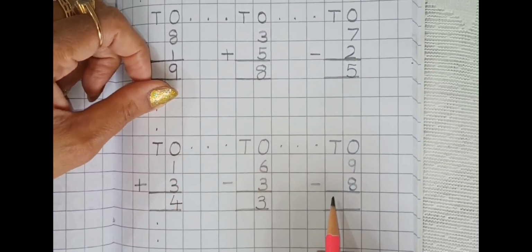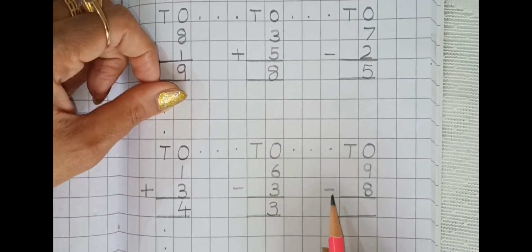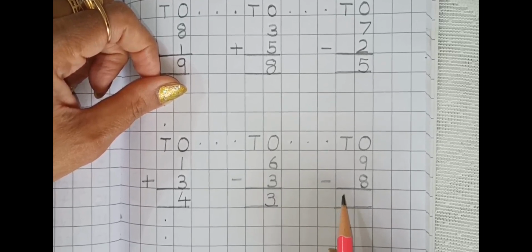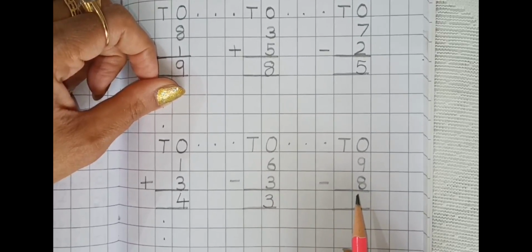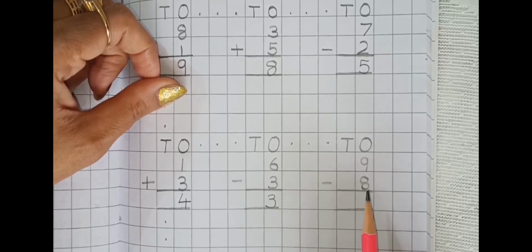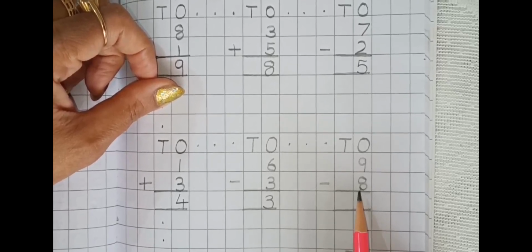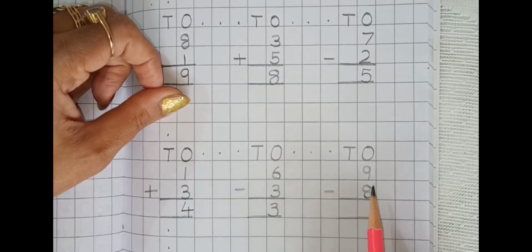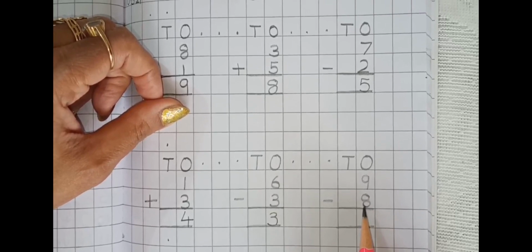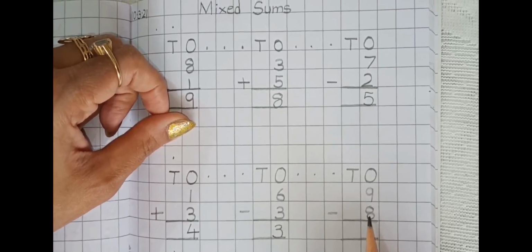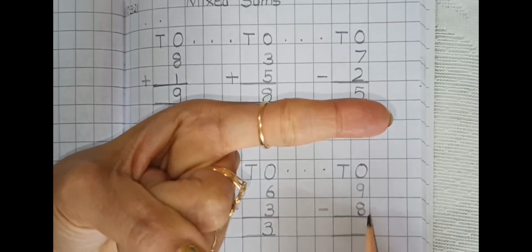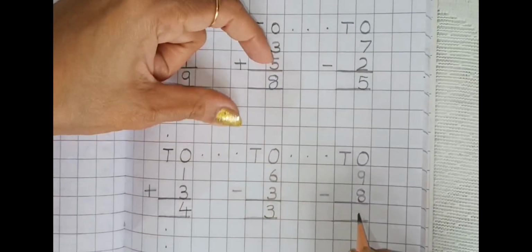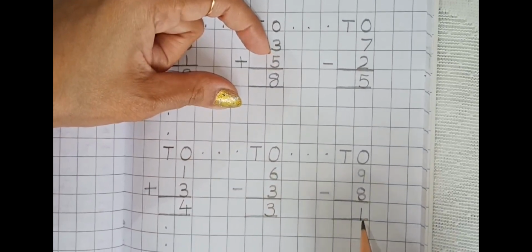Now next sum. The next sum is of subtraction. So in subtraction we have to keep the smaller number in our head. Which is the smaller number? Yes, 8 is the smaller number. So we'll keep 8 in our head and we have to count till 9. 8 in our head. After 8, 9. How many fingers are there? Only one finger. So the answer is 1.